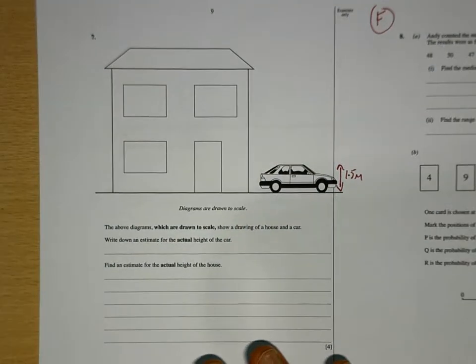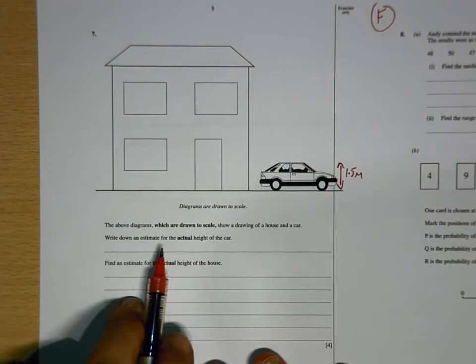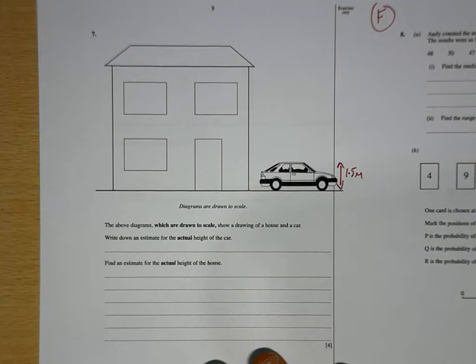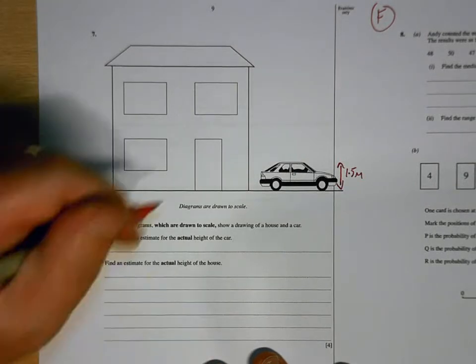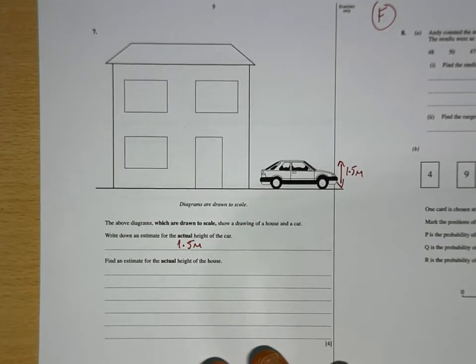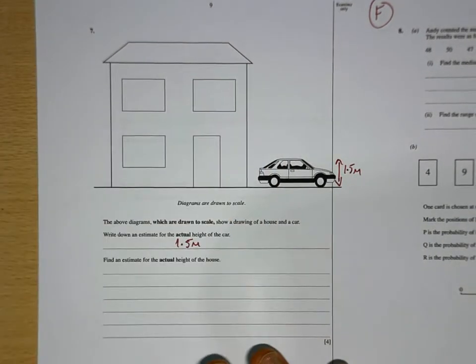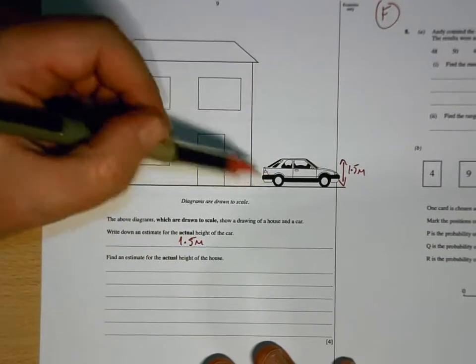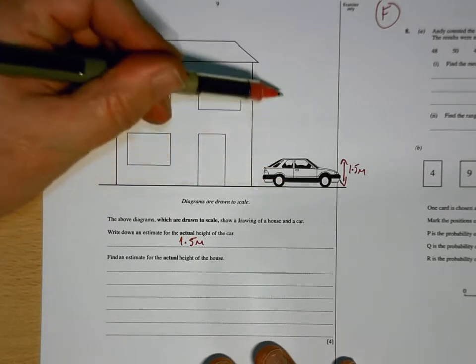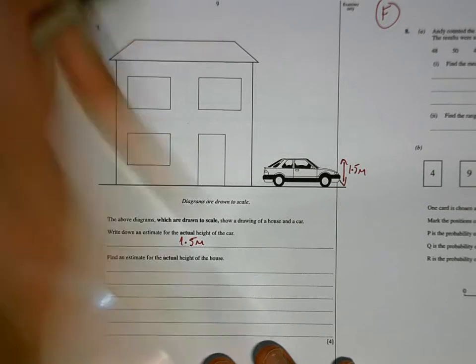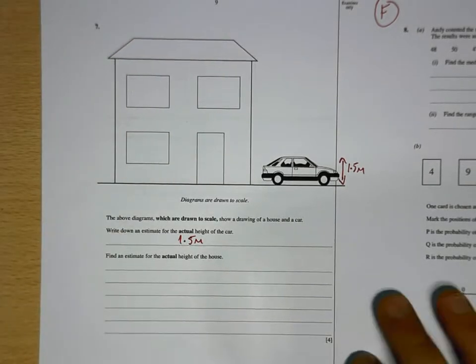Now you can use feet for this if you like, so long as you make sure you're telling them what you're using for the actual height of the car. But you should really be using meters. So you know that the height of that car is 1.5 meters. Now in order to use that information to estimate the actual height of the house, you want to see how many of those cars stacking up on top of each other will be the same as the height of the house.